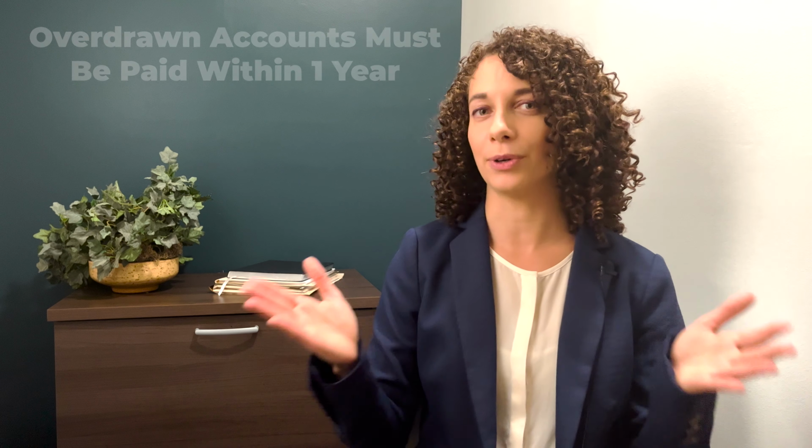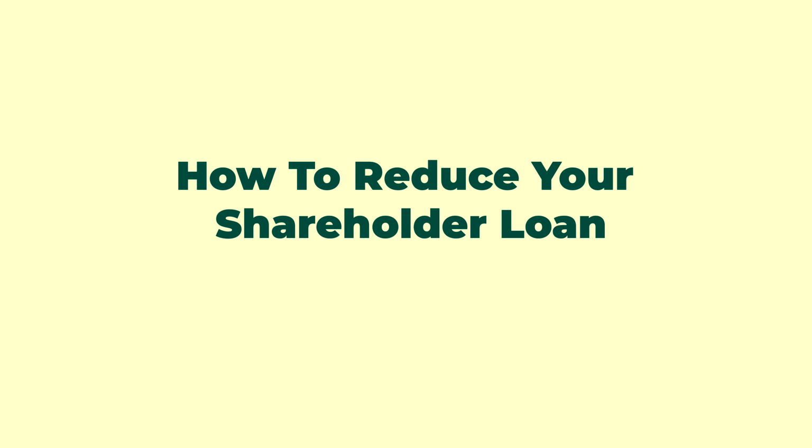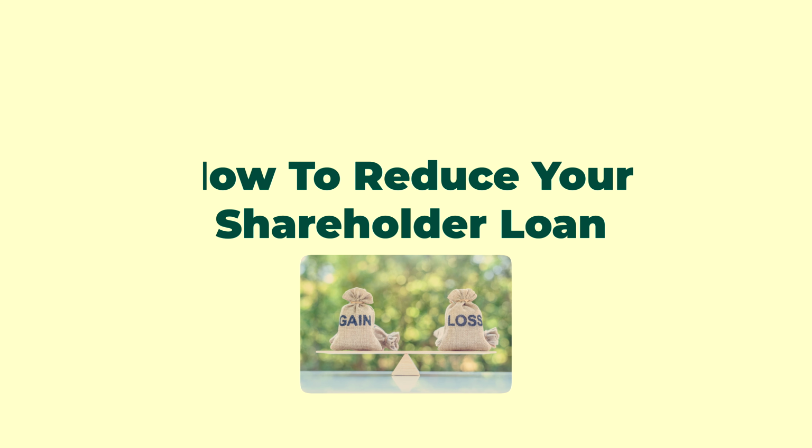This can be problematic for Jennifer because the Canada Revenue Agency requires that overdrawn shareholder accounts be repaid within 1 fiscal year. This means that an overdrawn shareholder loan account cannot appear on your corporate tax return 2 years in a row. Luckily, you have a few options to eliminate the loan. How to reduce your shareholder loan.